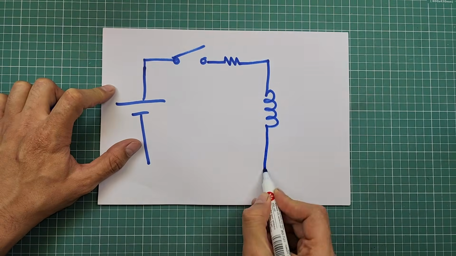A capacitor tries to keep the voltage at a point in a circuit constant, and an inductor tries to keep the current passing through it constant. Or in other words, a capacitor resists voltage change across itself, and an inductor resists the current change passing through itself. These definitions will make understanding these components easier.